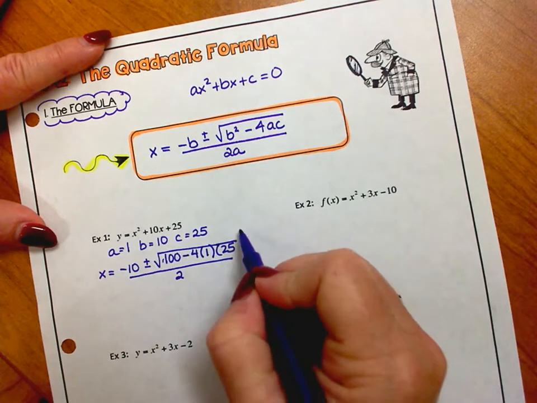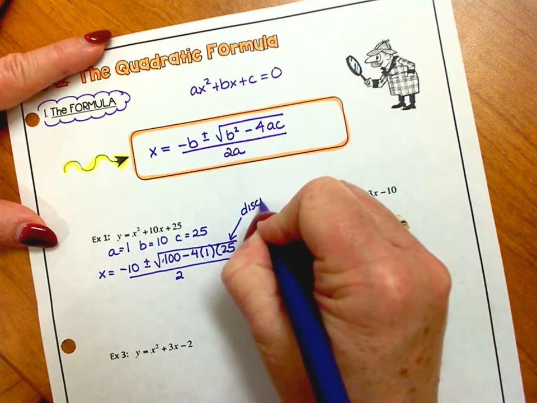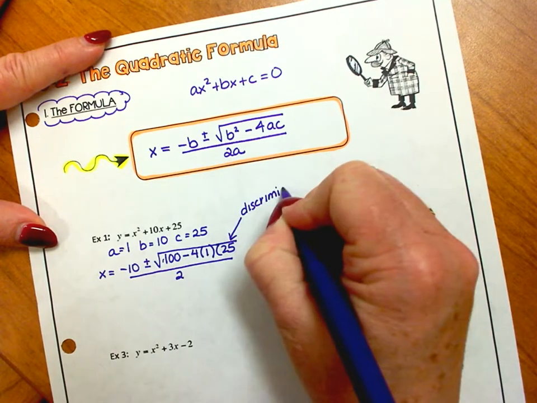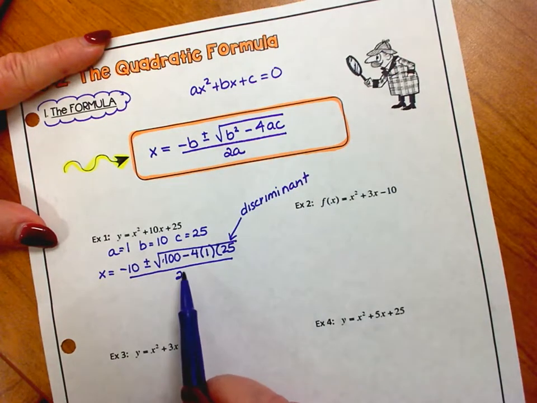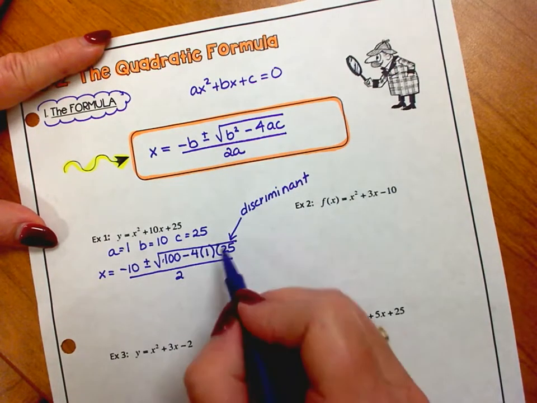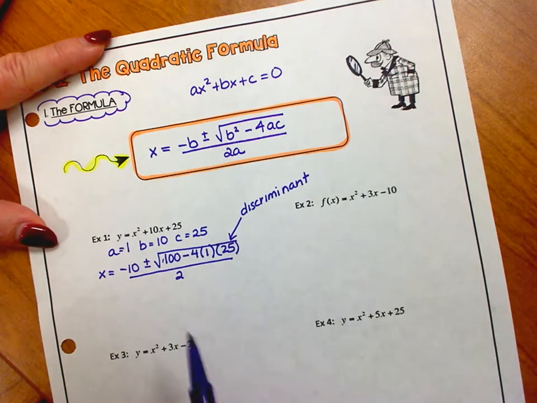Okay, so we want to simplify. Inside here, underneath the radical, the radicand, is called the discriminant. So we're going to start by simplifying the discriminant. So we've got 100 minus 4 times 1 times 25. So 4 times 25 is 100. So we're looking at 100 minus 100.